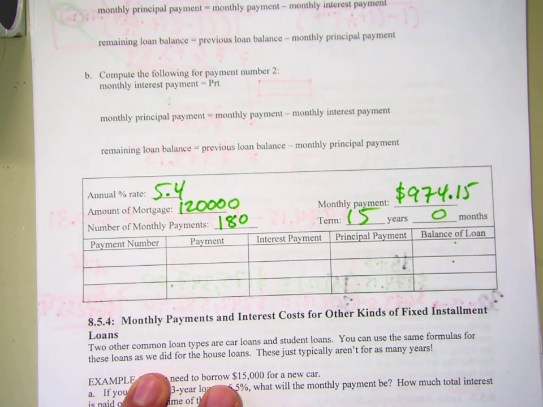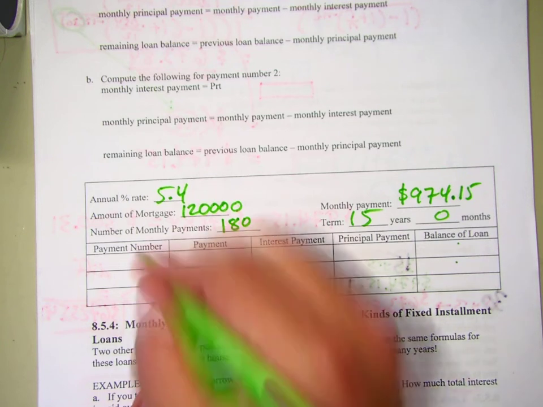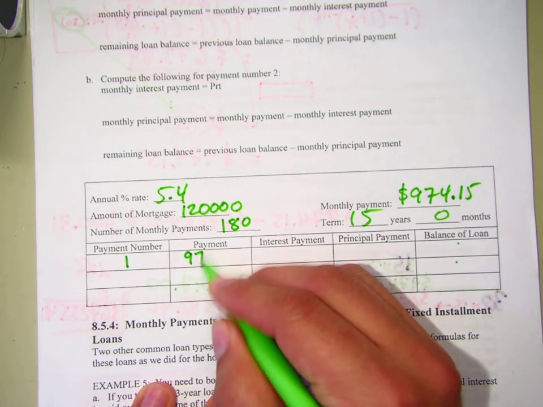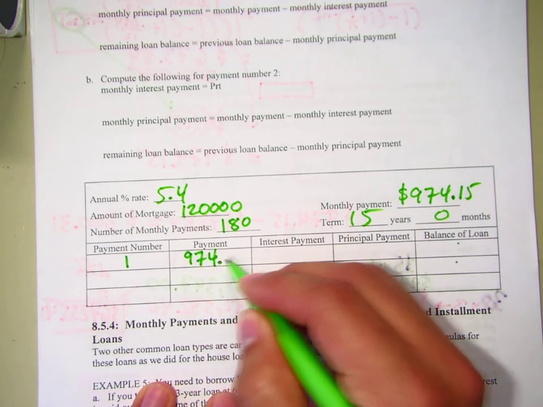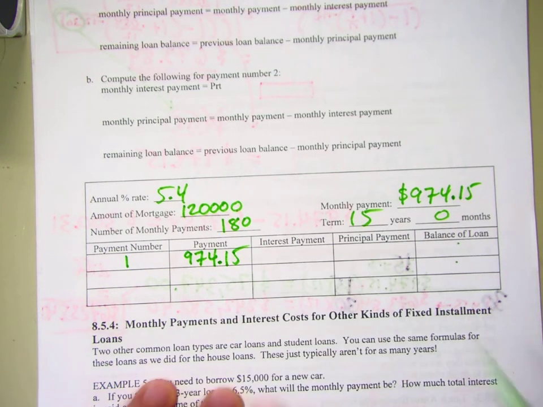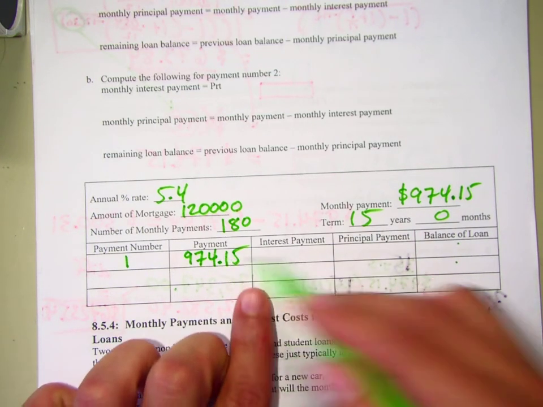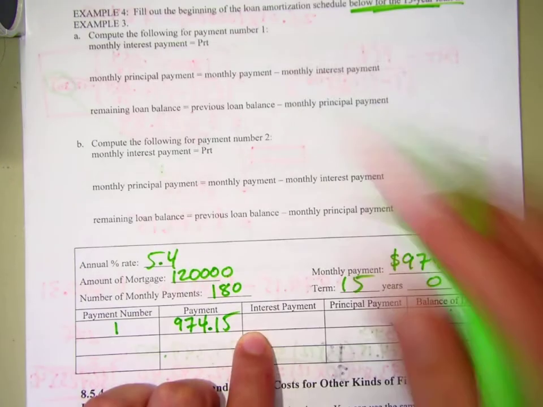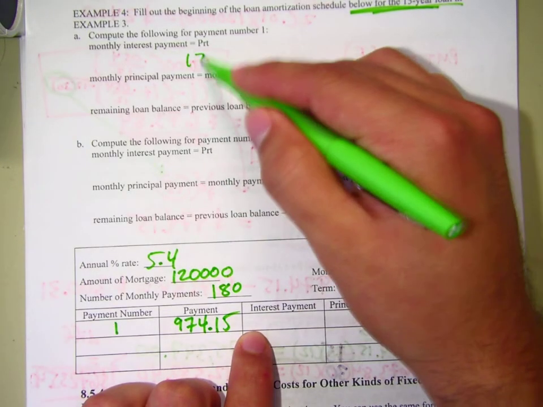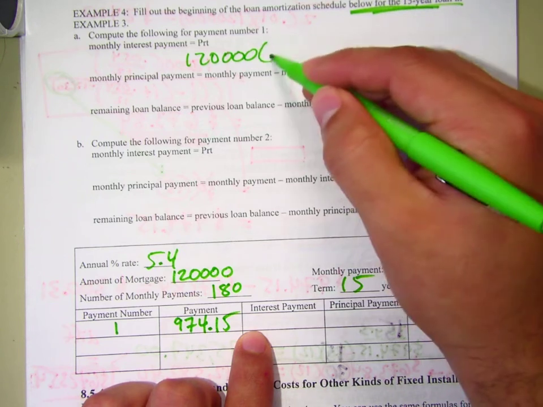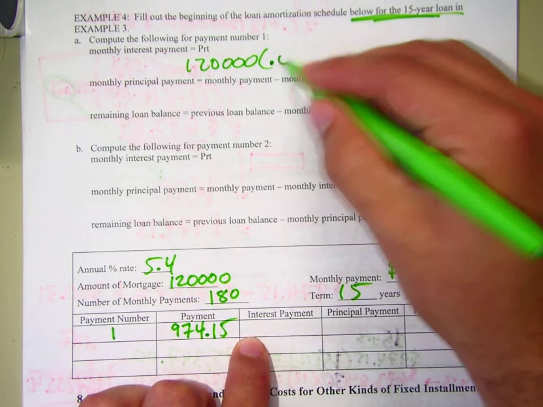Okay? So first payment. We pay $974.15. Okay? A portion of this is interest. We got to go up here now and figure that out. So for the first month, our principal is $120,000. Our interest rate is 0.054.